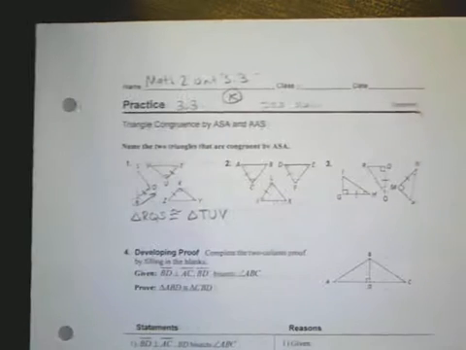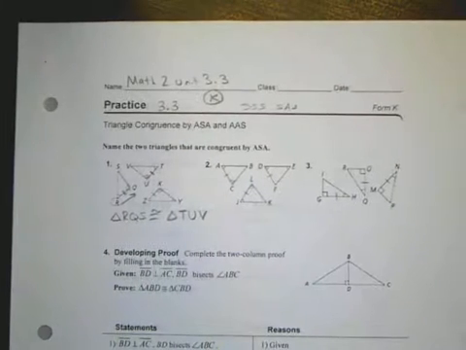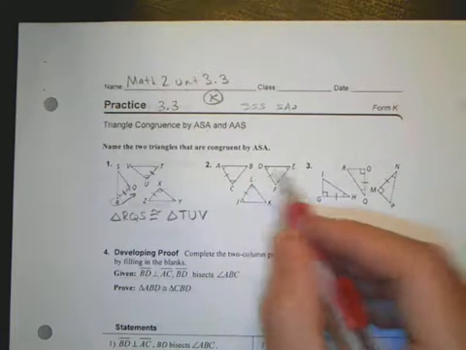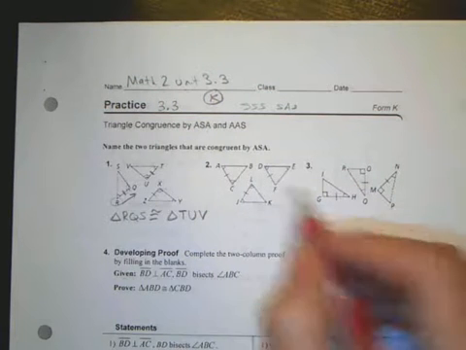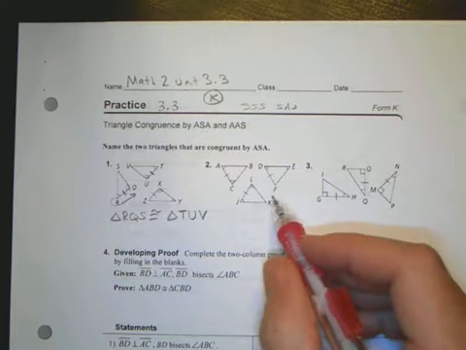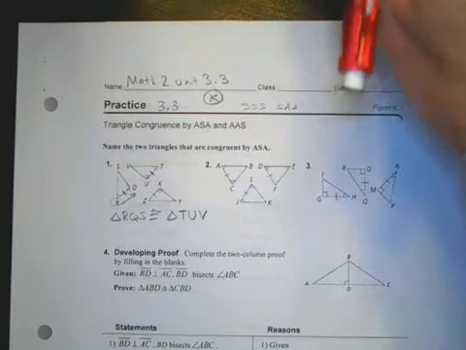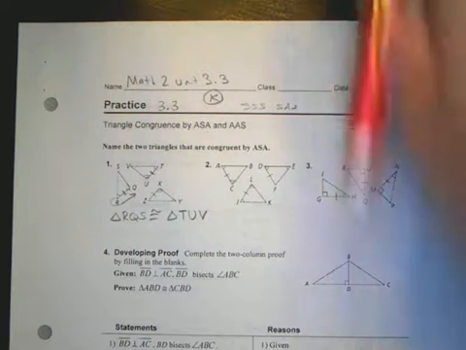Alright, moving over to number 2. Same idea here. Again, I'm going to look at it, figure out which ones match, and I'm going to line that up and write it out in the correct order. So I'm going to let you do number 2 and number 3 on your own because I think you can figure those ones out without a lot of difficulty.